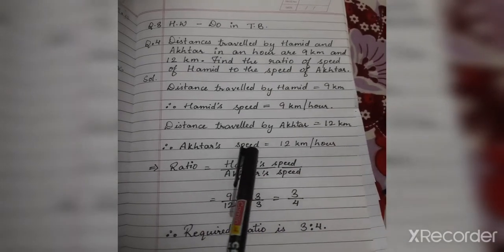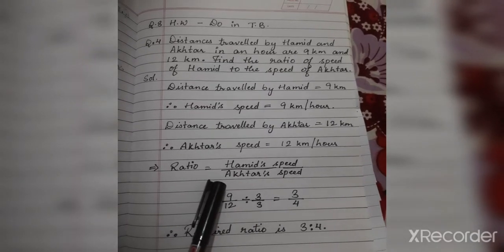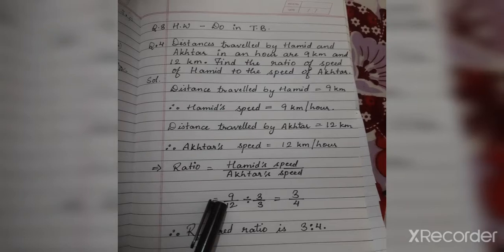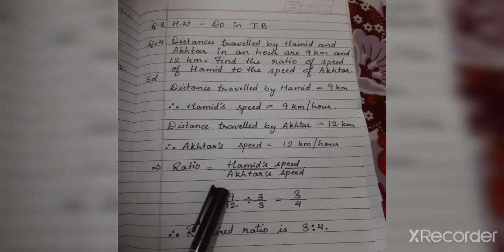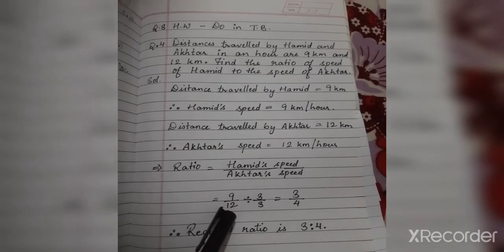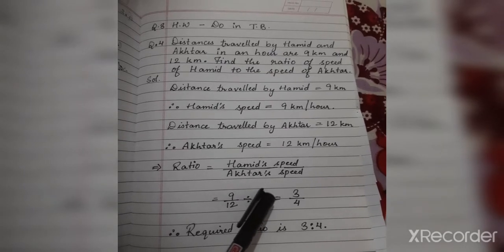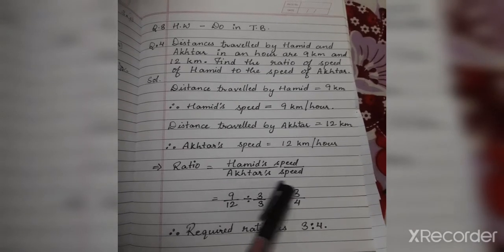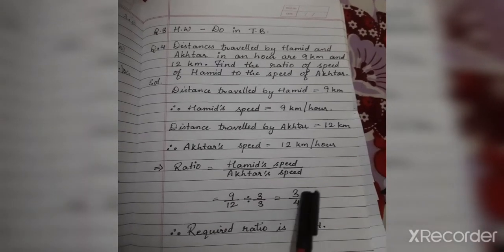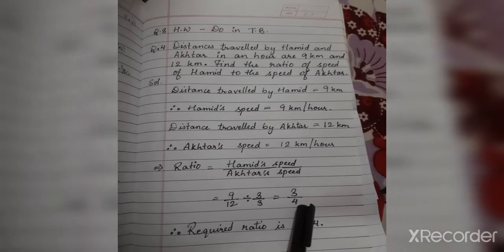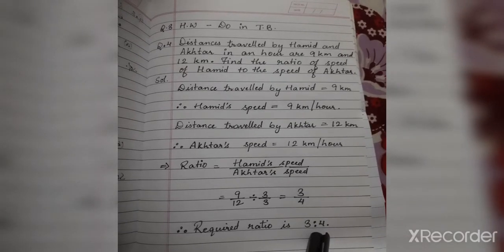So ratio equals Hamid's speed upon Akhtar's speed. Hamid's speed is 9 km per hour, Akhtar's is 12 km per hour. So 9 upon 12. This 9 can be divided by 3 and 12 also can be divided by 3. So dividing both the numbers by 3 upon 3, 3 3s are 9, 3 4s are 12. Further, this cannot be factorized or simplified, so the required ratio is 3:4.